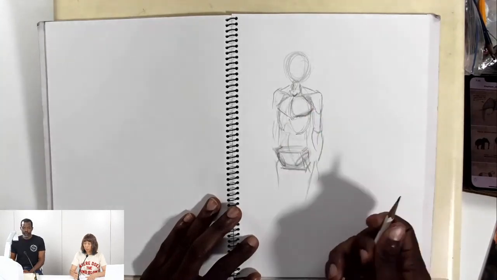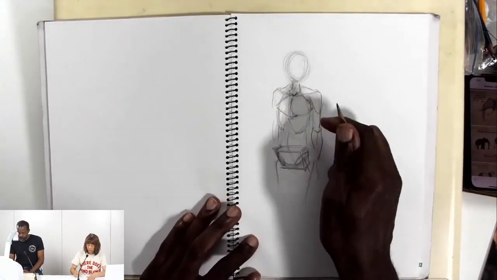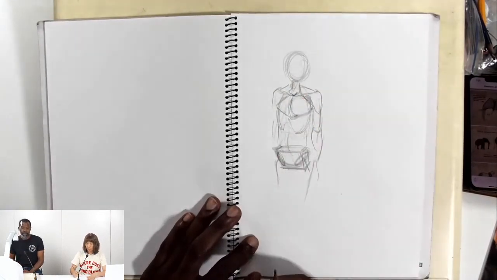So I'm not going to put too much detail here, but also this form I have here is for the chest muscle. Okay, I don't always draw it all the time, but I'm aware that it's there.